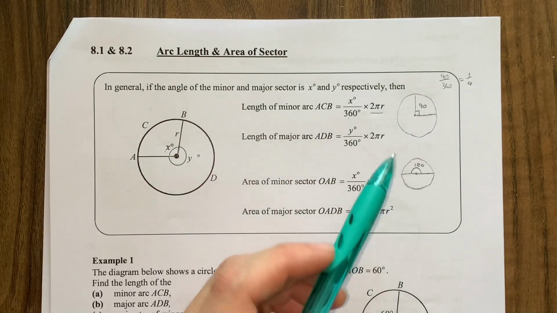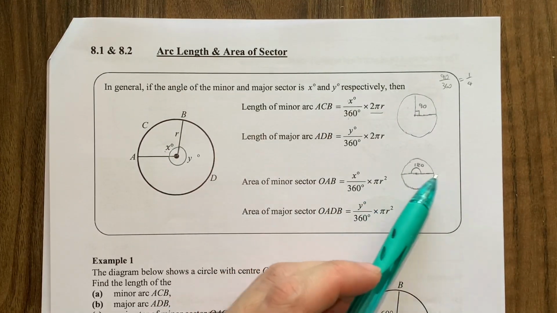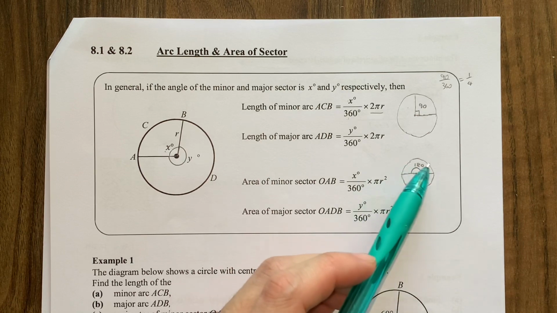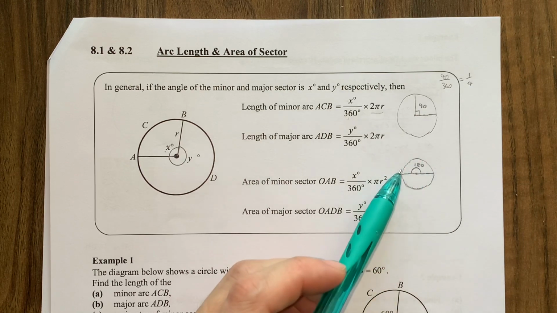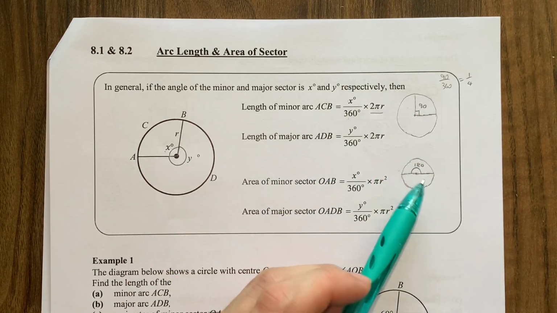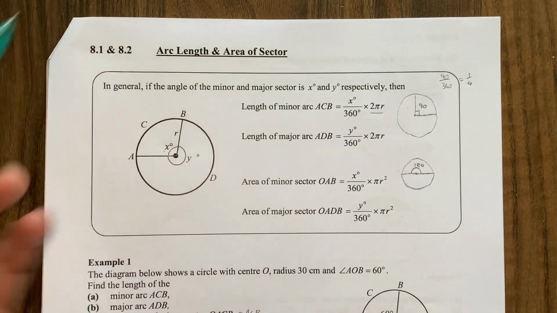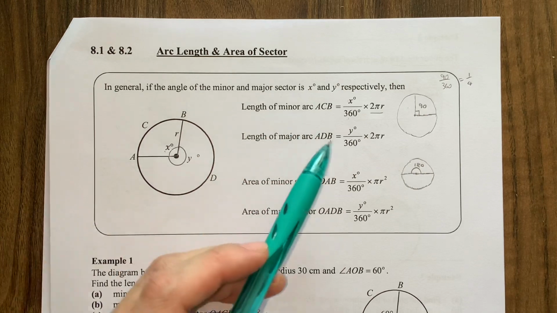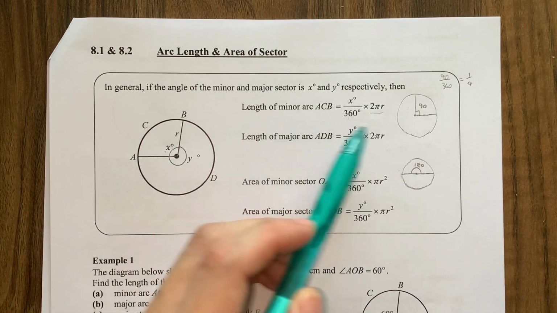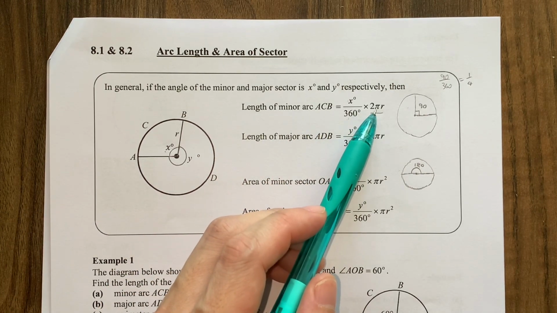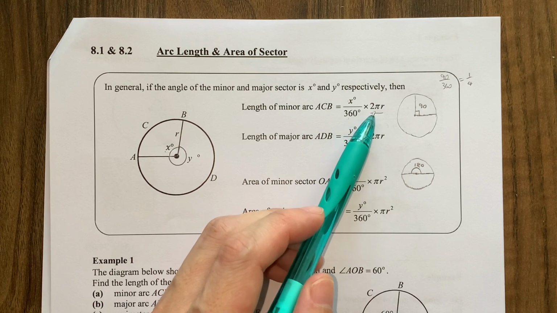I give you another example, an even more obvious one. If I draw a diameter here, this is clearly half the circle, right? That's why it's half times the circumference. And that's why it is 180 over 360, which is also equal to half. So when you want the arc, you multiply by the circumference because it is a fraction of the circumference.